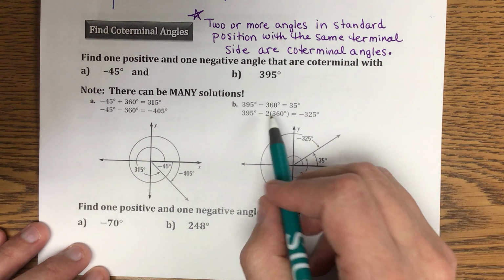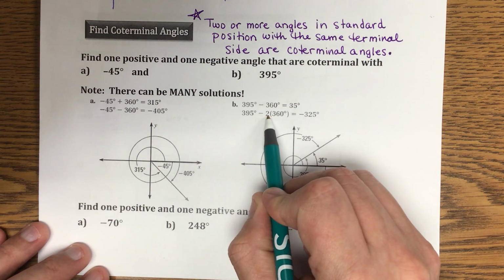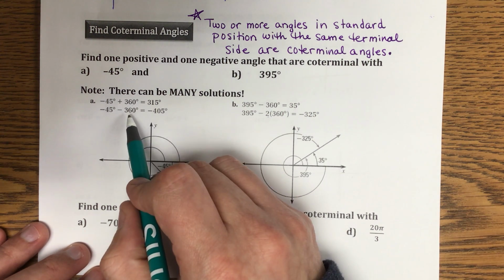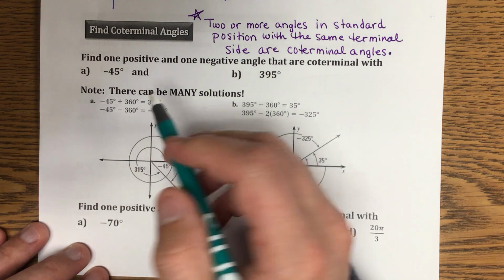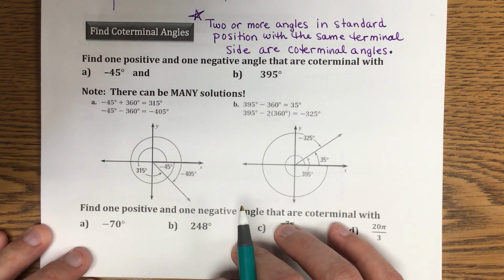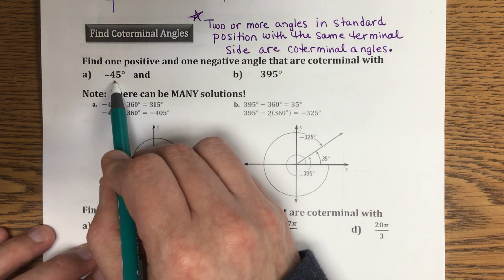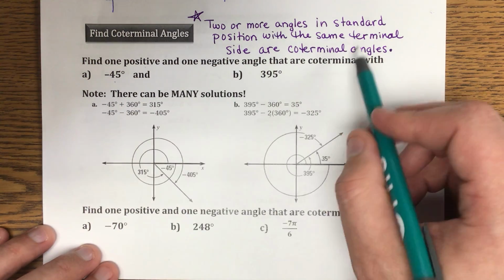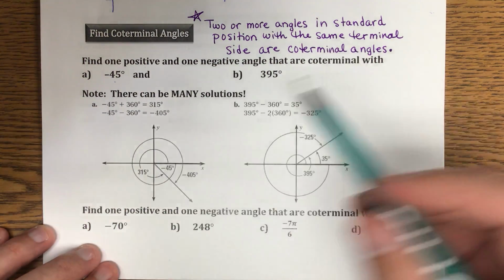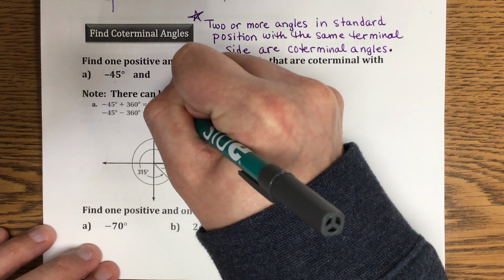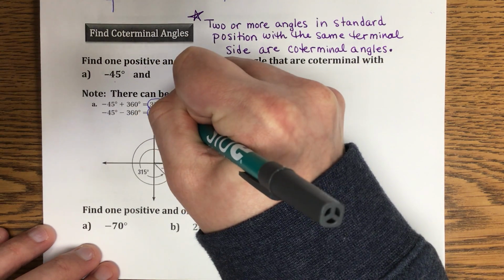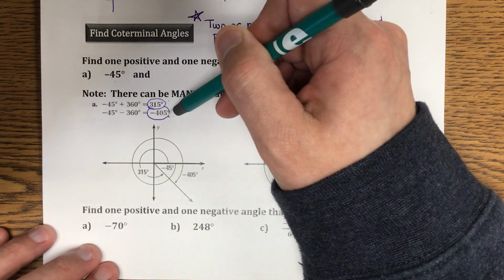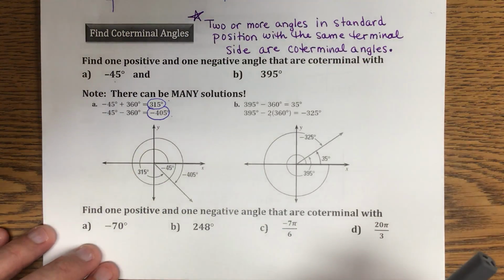And you can do that more than once, right? You can multiply it by 2 rotations or 3 rotations. And if you're using radians, instead of using 360 degrees, you're going to use 2 pi. So if I have negative 45 degrees, find one positive and one negative angle that are coterminal angles with it. And they kind of already did the work right here because all you have to do is add 360 degrees to get that positive, or subtract 360 degrees to get the negative.